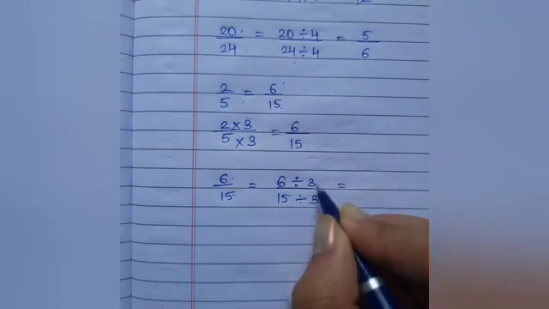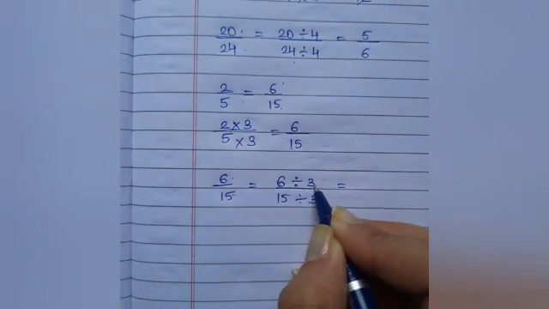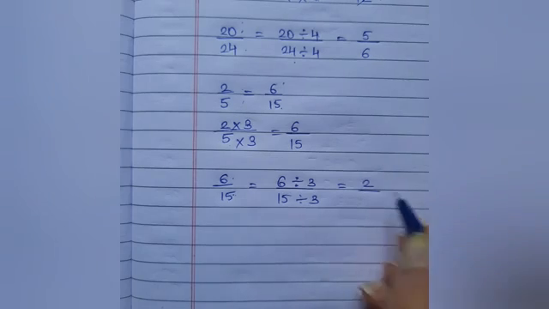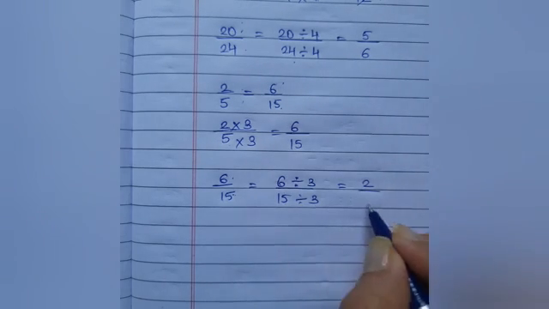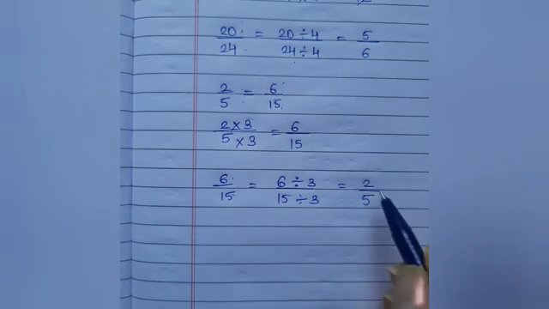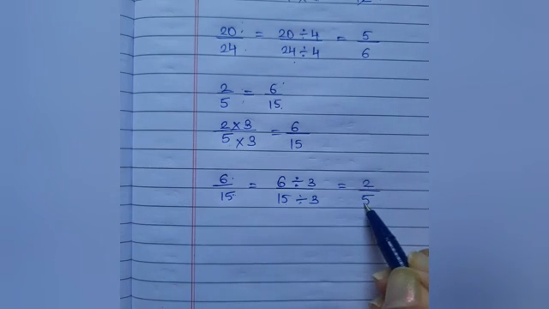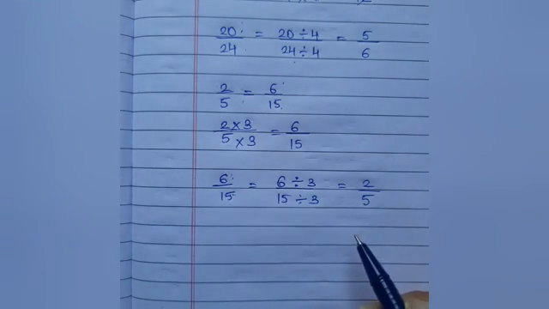The value will be 6 divided by 3 is 2 and 15 divided by 3 is 5. So 2 upon 5 is the equivalent fraction to 6 upon 15.